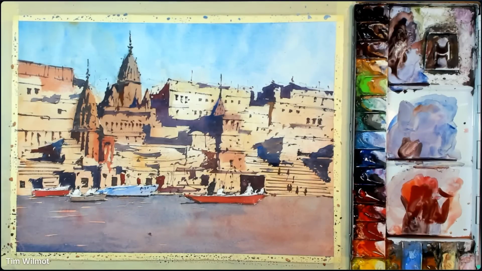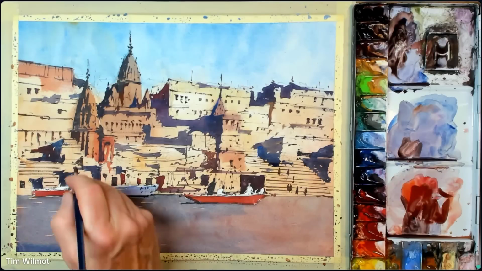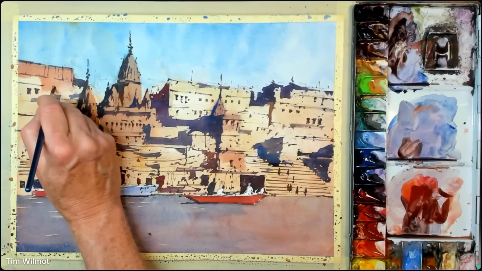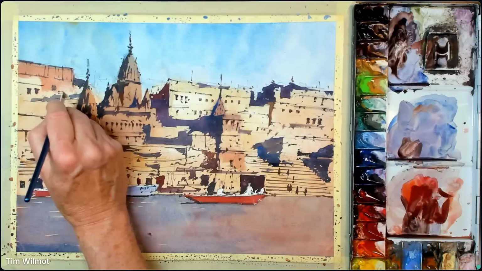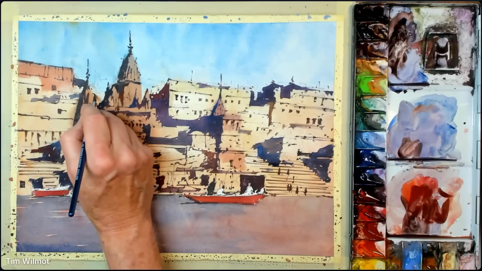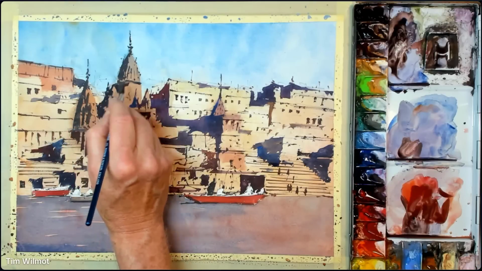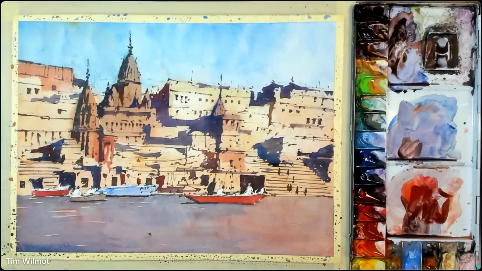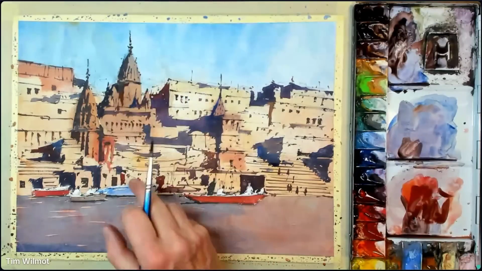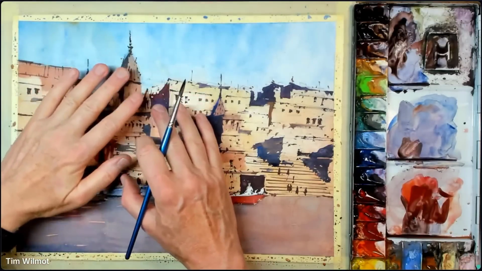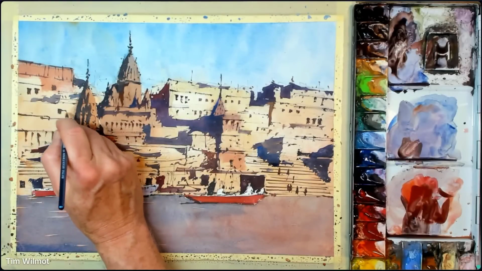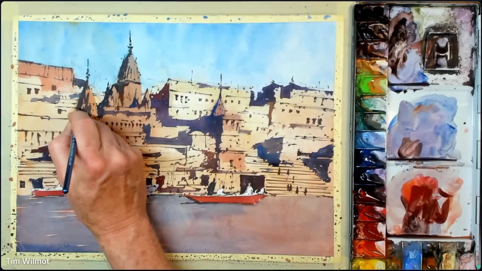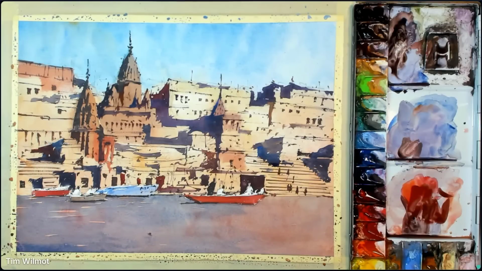So I'm just going to apply a few more details. I've got to get the waves in for the river, the Ganga. So miss out the building behind that. I think that's worked quite well, actually, missing out that building behind that. Makes it sort of silhouetted nicely against the sky. Quite like that. Need to connect a few more lines in there.